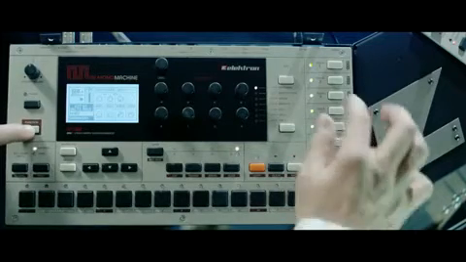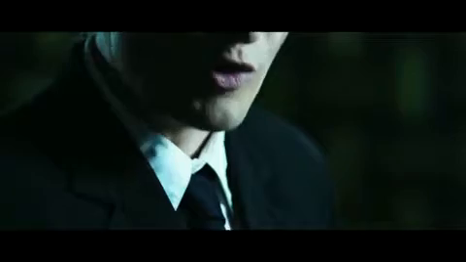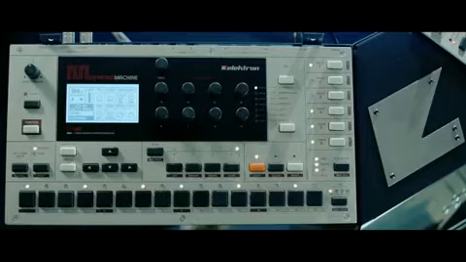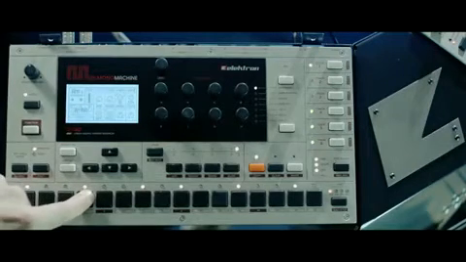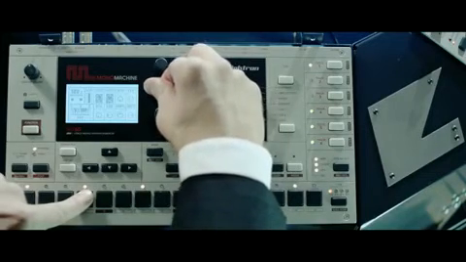The easiest way to do this is by pressing Function plus the track button I want to mute. Once I press play, only the bassline will be heard. To apply a parameter lock, I simply press and hold the note I want to affect. Then I adjust the parameters I want to change for this note.